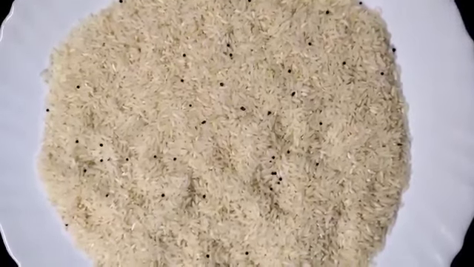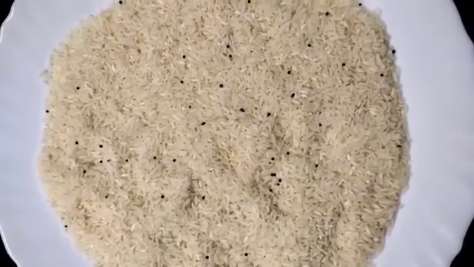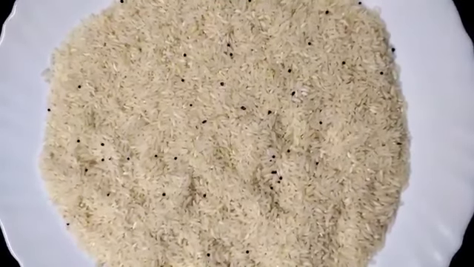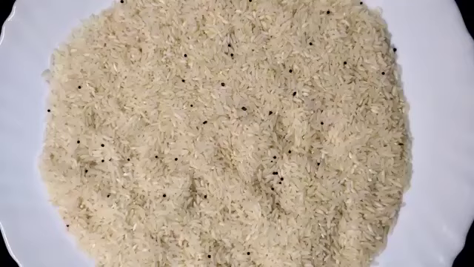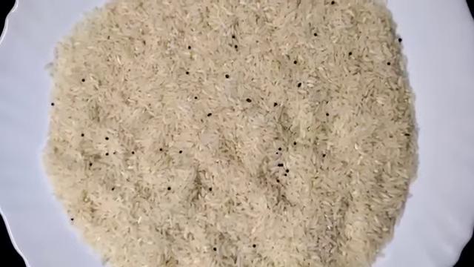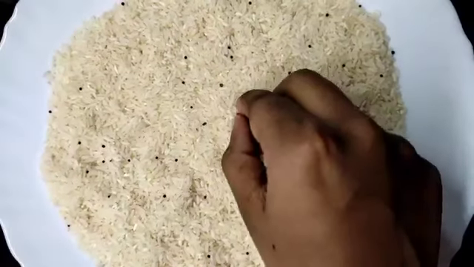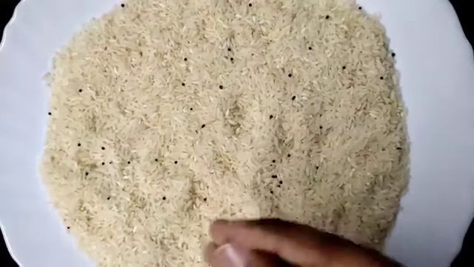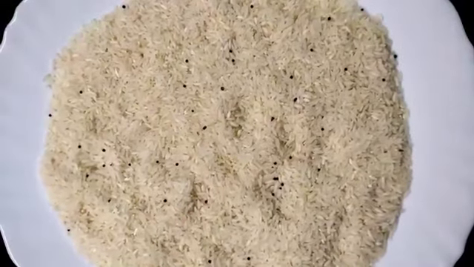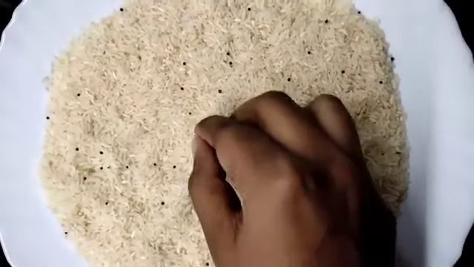Very good, with the help of hand picking. So this method of separating rice from the stones is called hand picking.